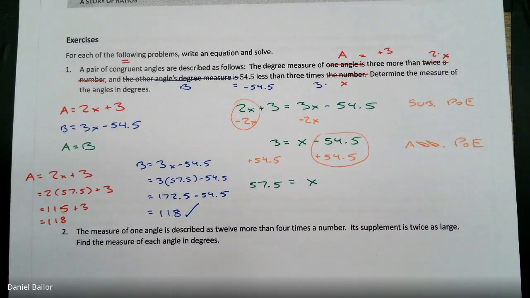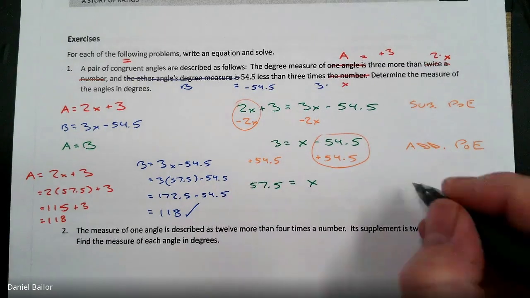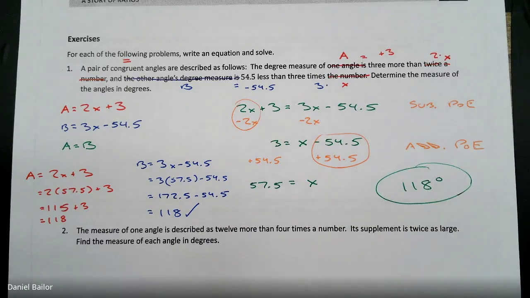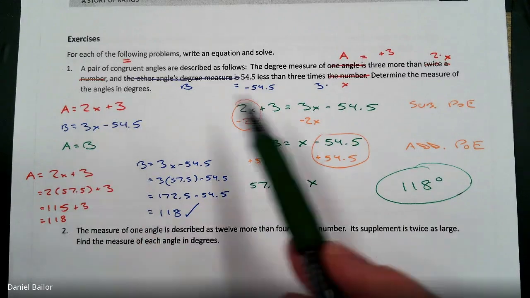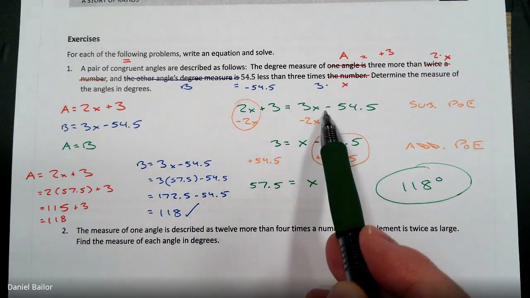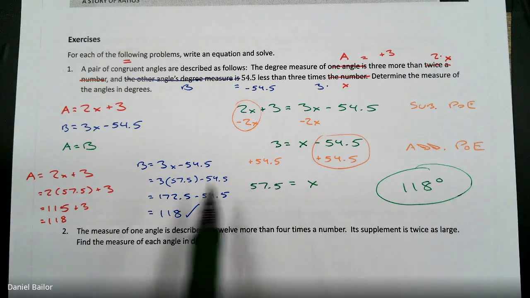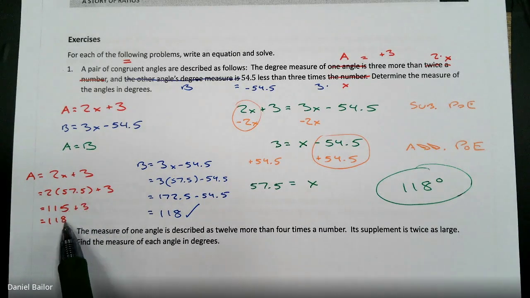So the angles are, determine the measure of the angles. The angles are 118 degrees for both. That's the answer. Now I know there's a few extra steps in here. That was a multiple step problem. You had to find the pieces. You had to make them equal. You had to solve for x. And then you had to use x to find the angles again.